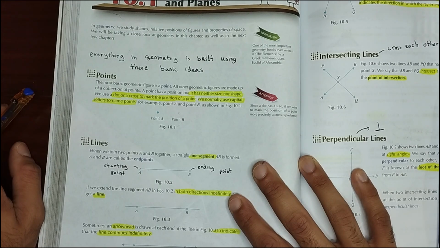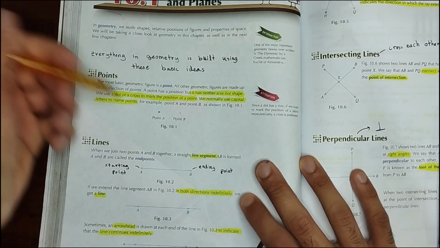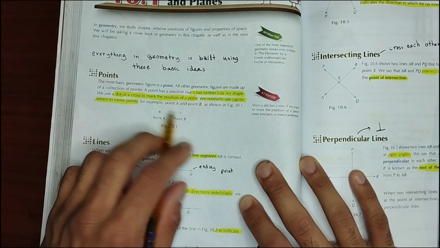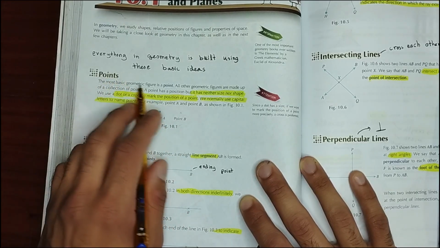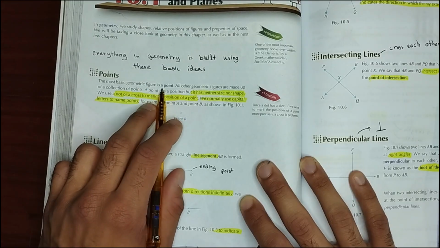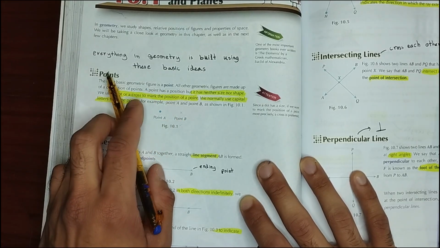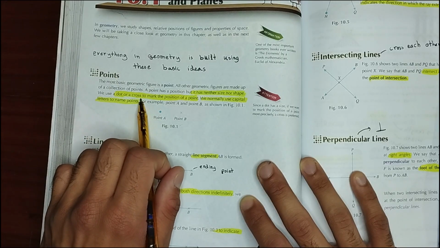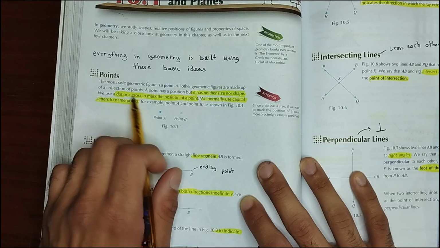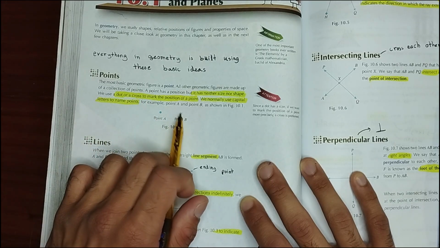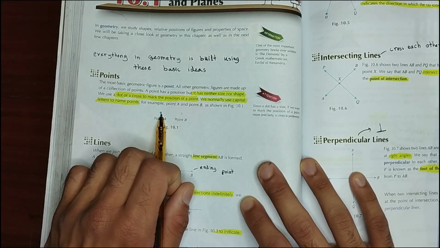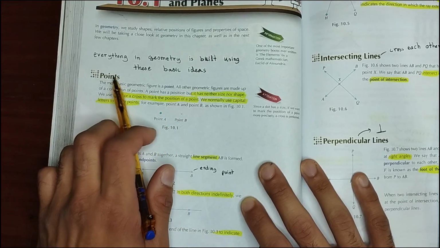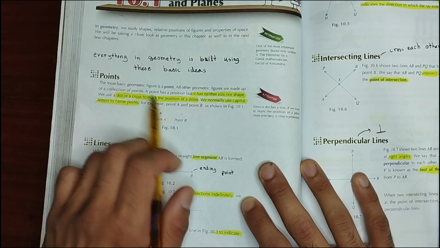It's not a circle, you can say. A point is just a point. A dot is a circle kind of thing, but a point is just a point. It's the most basic geometrical figure. One more thing you need to know about a point is that it can be represented with a dot and a cross. Not only a dot but a cross as well. This cross is also a point, and this dot is also a point. Both of them are used to symbolize a point.